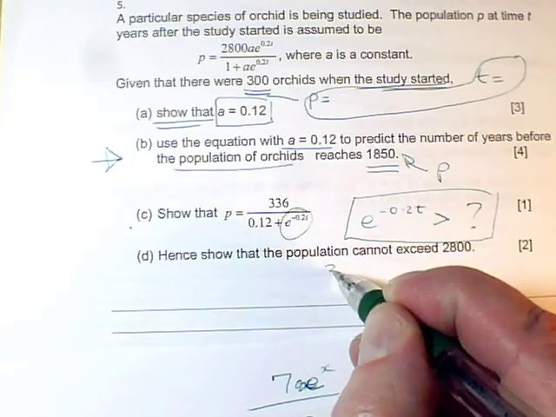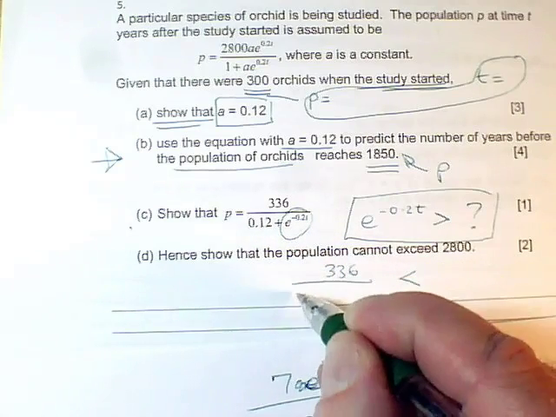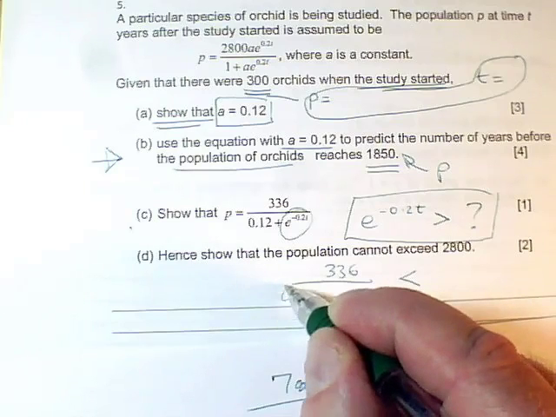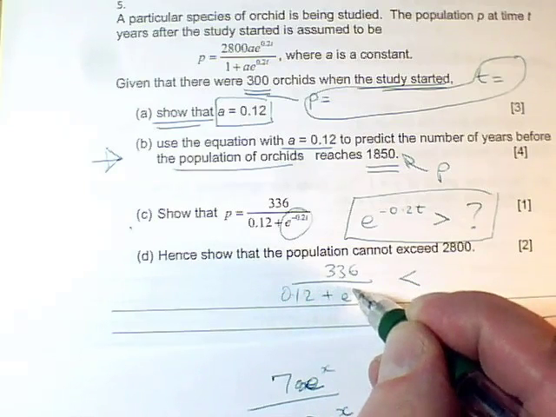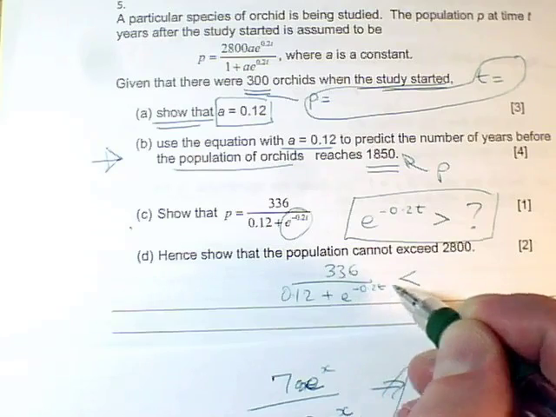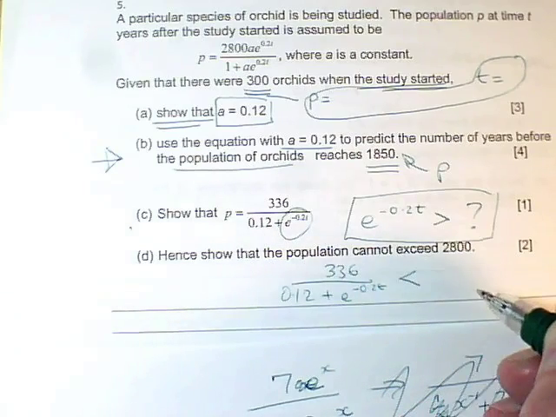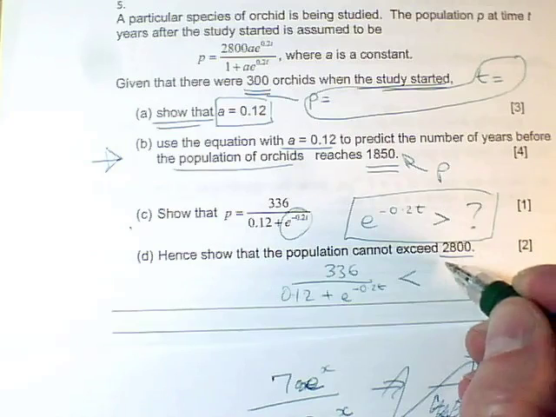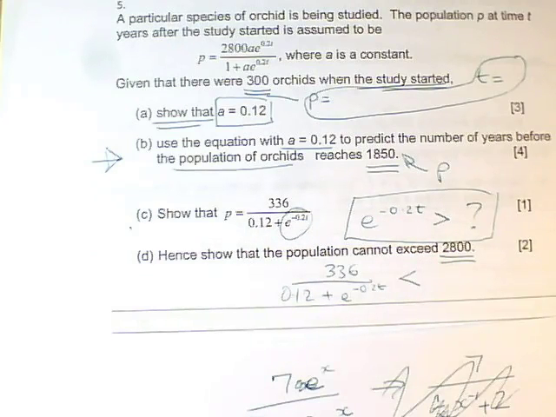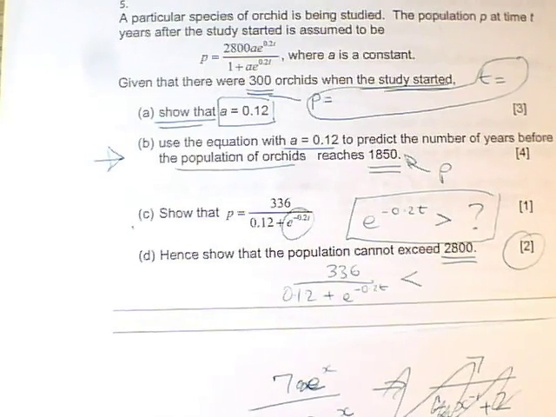So you're going to be able to argue that 336 over your 0.12 plus e to the minus 0.2t is going to have to be less than that critical value. And I'd be very, very surprised if that critical value was not, in fact, 2,800. So for these 2 marks, you've got to be fairly convincing about the way you explain that. I hope that helps.